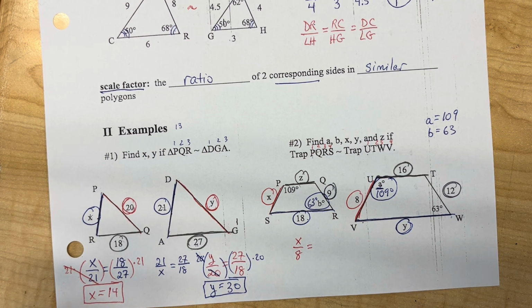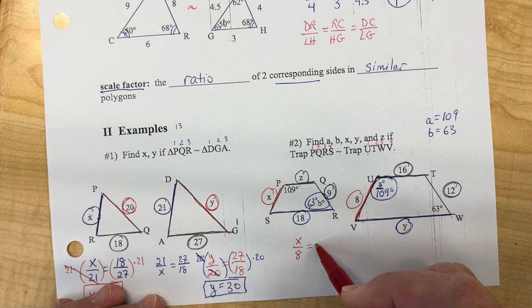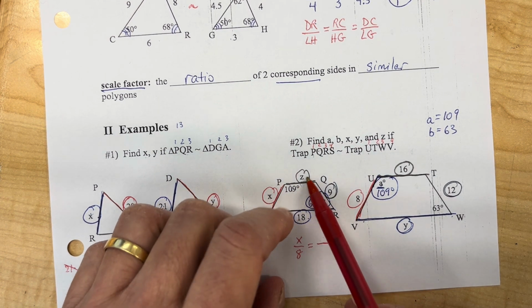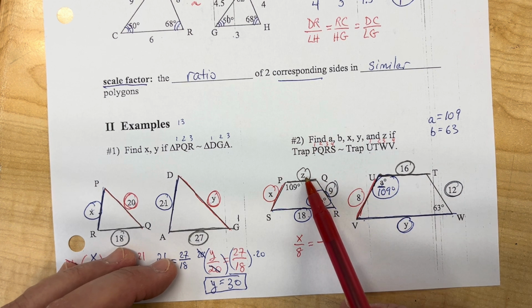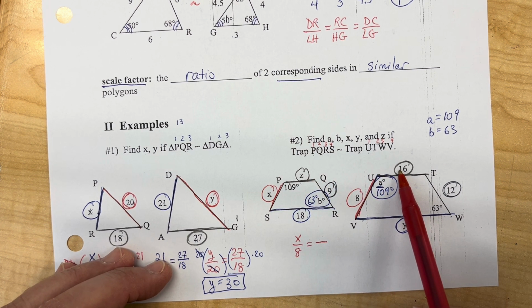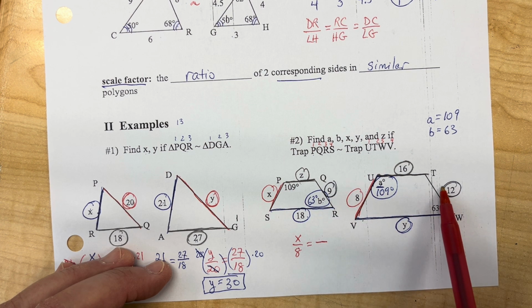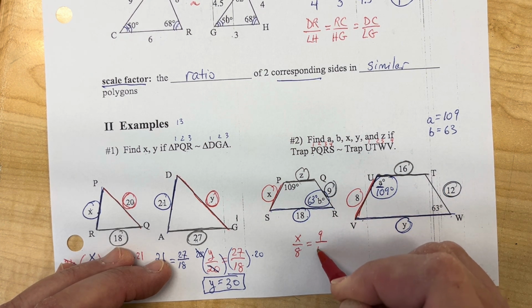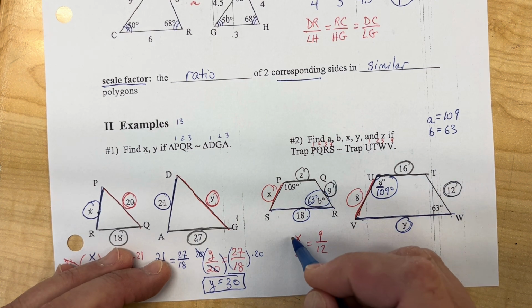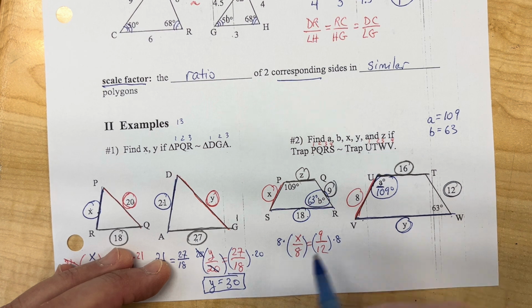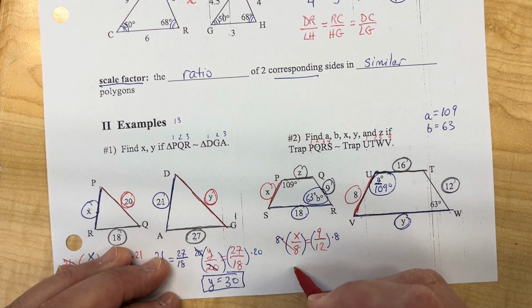All right, now, when I make my proportion, I have X over 8. I want numbers here. I don't want another variable. So we need to look at corresponding sides where we have numbers. Nope. Z and 16, I don't want that. 18 and Y, no. But how about 9 and 12? That will work. How do we solve the proportion? Let's undo the division. We'll multiply by 8. And what we get here is X equals, and that will be 6.